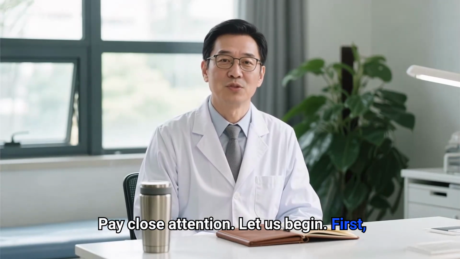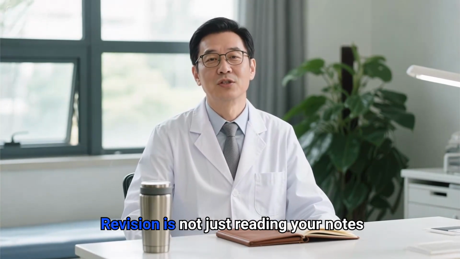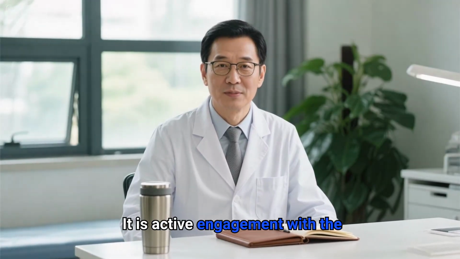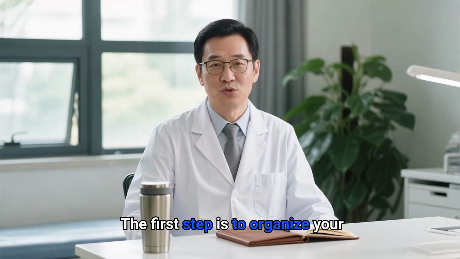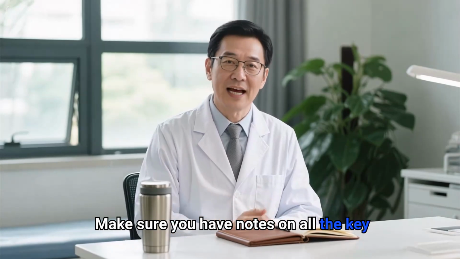First, let me explain how to revise effectively for your chemistry exam. Revision is not just reading your notes again. It is active engagement with the material. The first step is to organize your materials. Make sure you have notes on all the key areas.